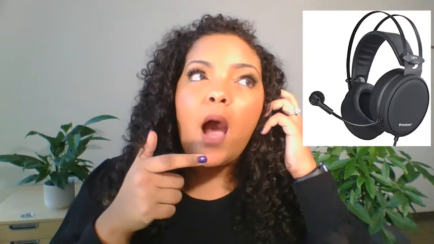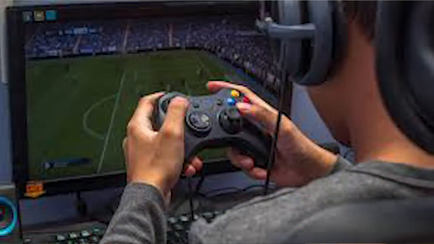Another alternative to that is to get a set of headphones that have a built-in microphone. Think about the gamers, like Xbox gamers, they'll have some headphones, and then they'll have the mic so that they can communicate with each other.